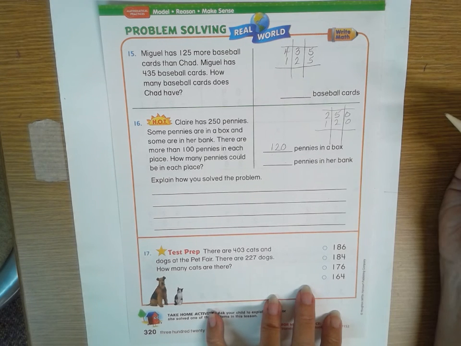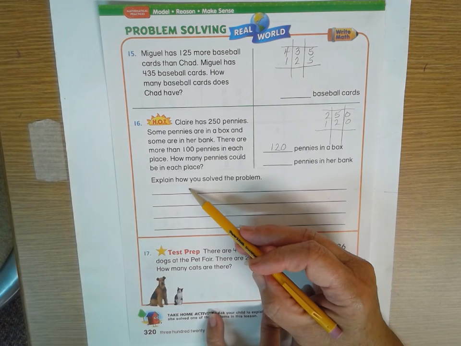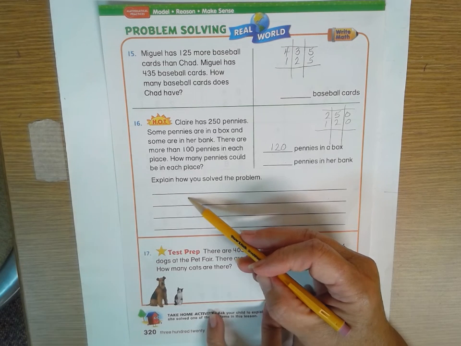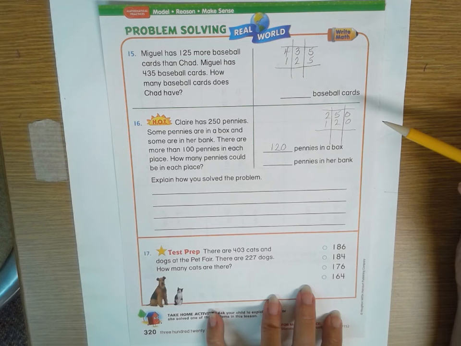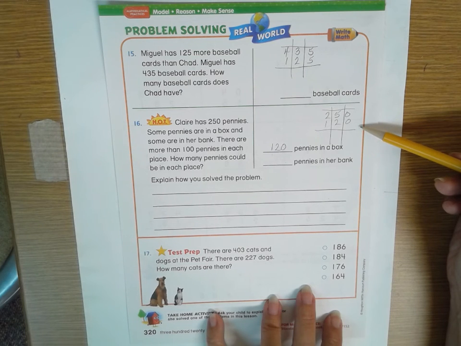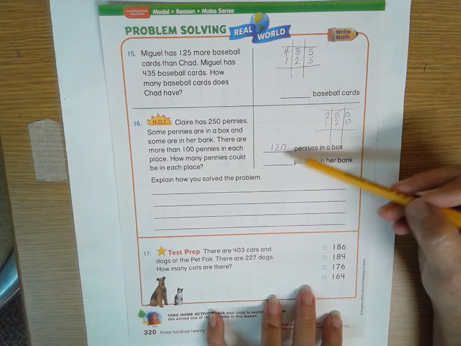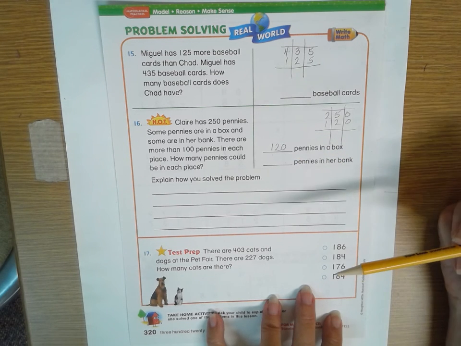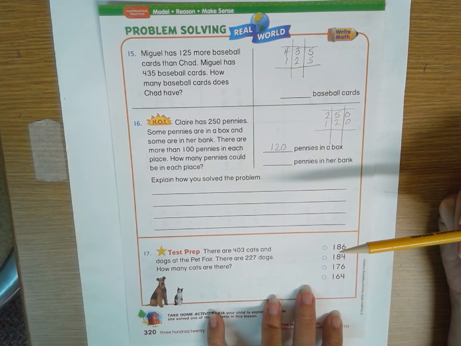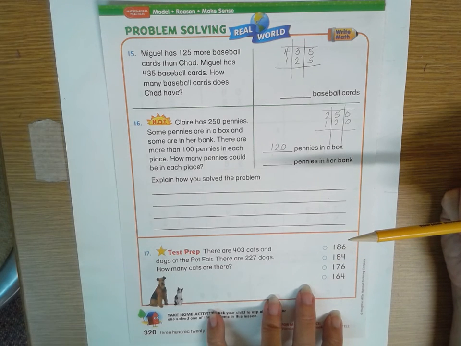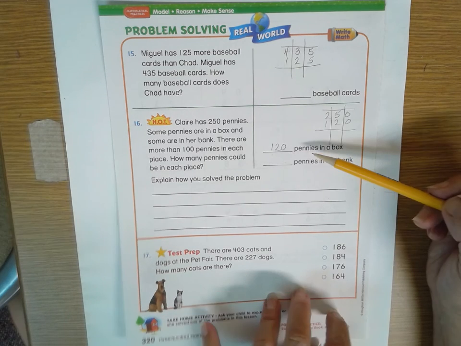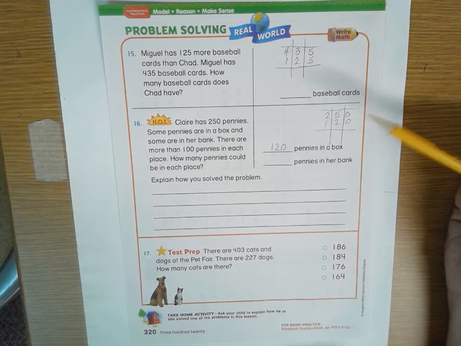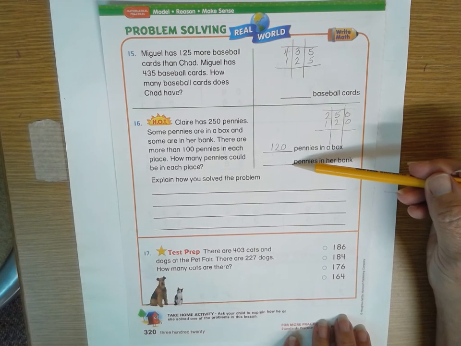And then down here, I need you to write a complete sentence or sentences that tell what did you do here? How did you figure that out? We could have chosen a different number from 120. It just had to be more than 100. We could have said 110 or 114 or 138. We could have picked a lot of different numbers here. But we had to end up with a number that was more than 100 that would be in her bank also.